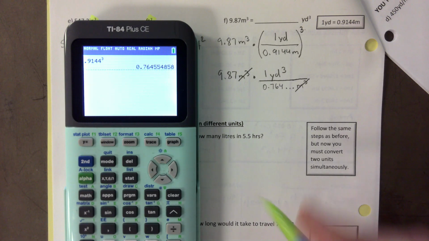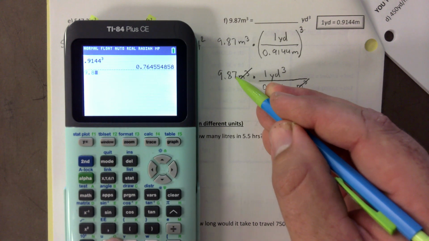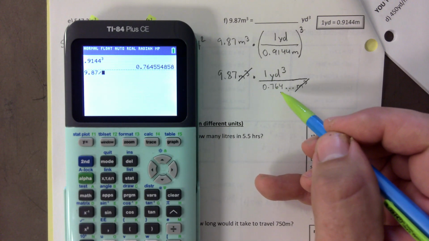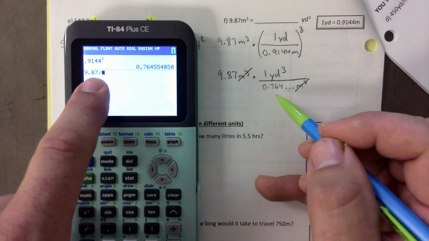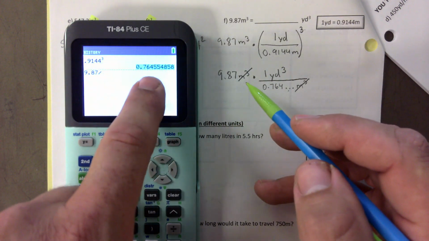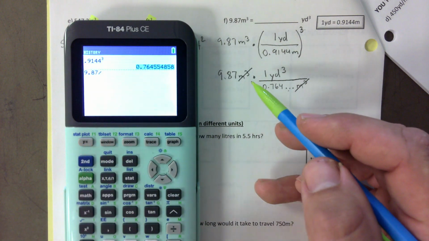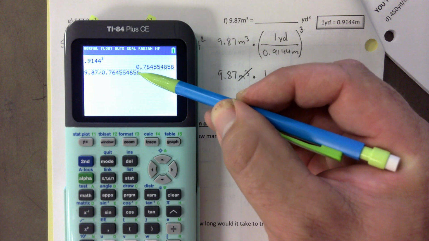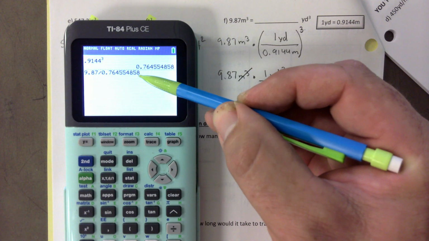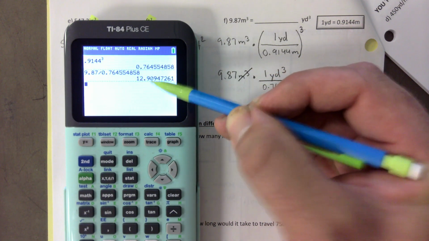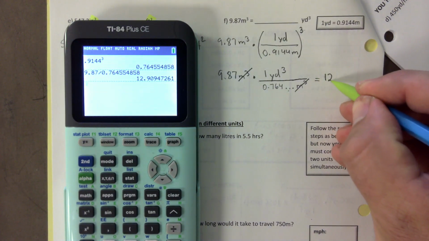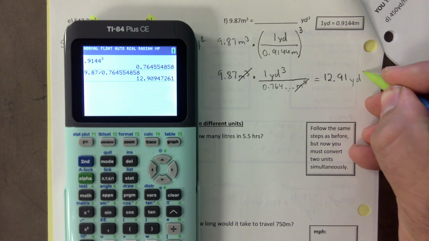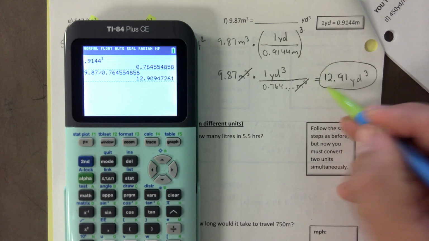Watch this. I'm gonna go 9.87 divided by this number. You can copy paste. Watch this. So you go divided by, then you go arrow up, highlight the number you want, press enter. It's going to copy it in there. Isn't that cool? I find it cool. Then you hit enter, and so this is the answer you get. It's 12.91 cubic yards. That's your final answer.